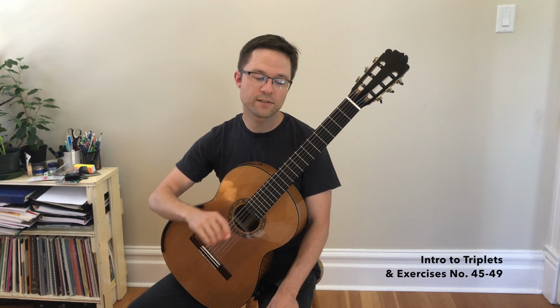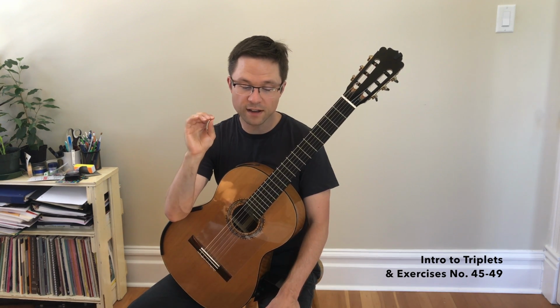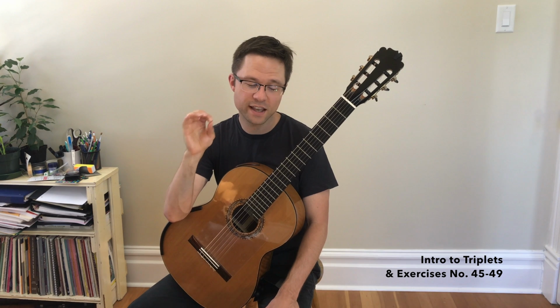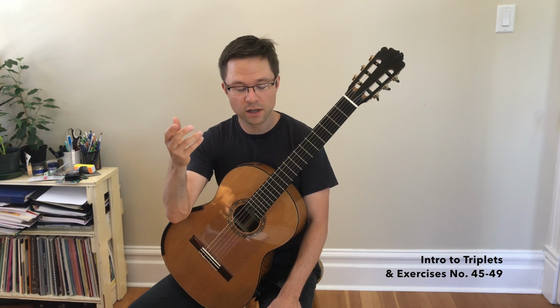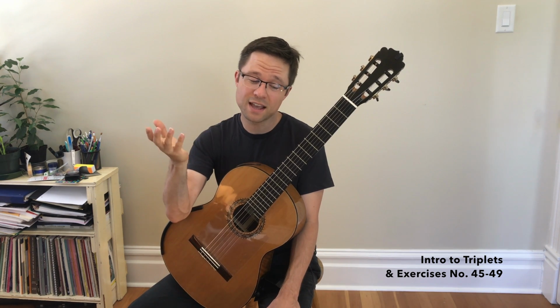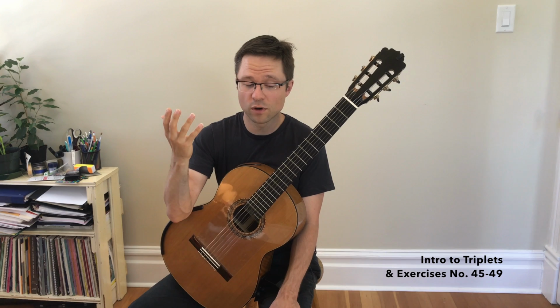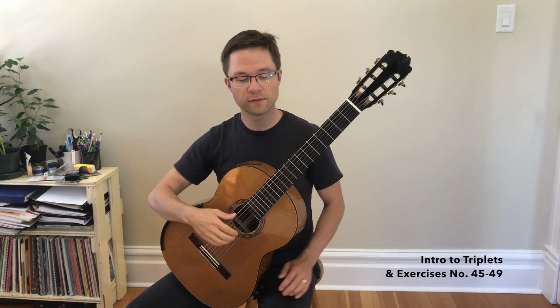So number 45 introduces triplets. Notice how number 45 sounds exactly the same as number 44. So they sound exactly the same way, but they're written differently and in different time signatures. So number 45 is in 3/4 time with triplets, but it sounds the same as exercise number 44, which is in 9/8 time. So number 45.